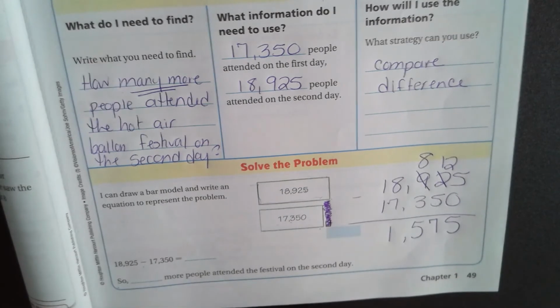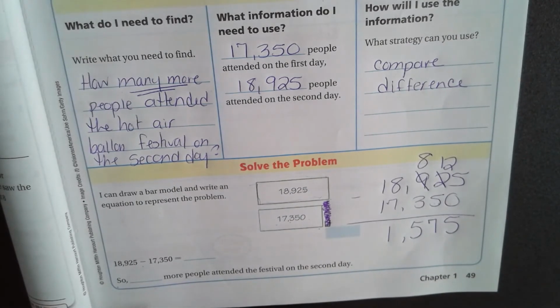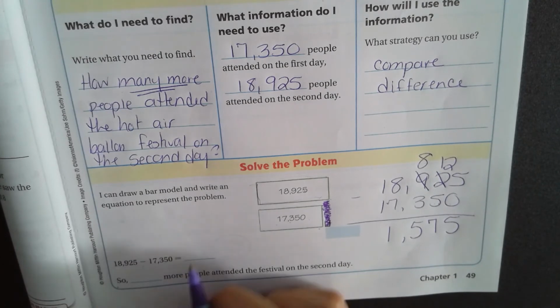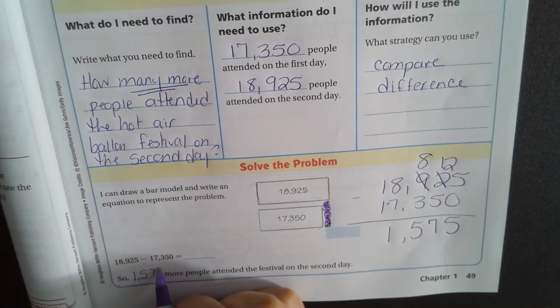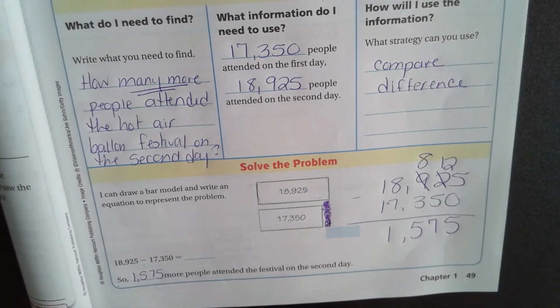So I know the difference between the people who attended the hot air balloon festival on the first day and the second day is 1,575 more people attended the festival on the second day.